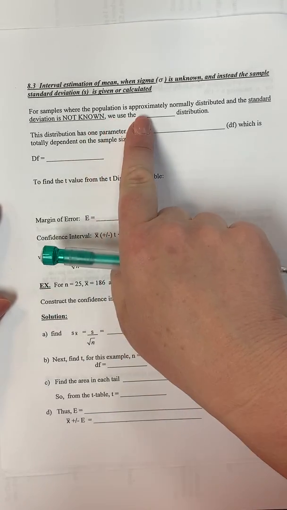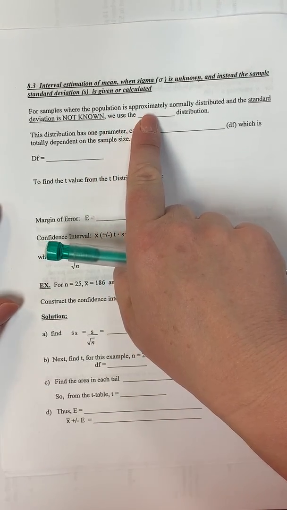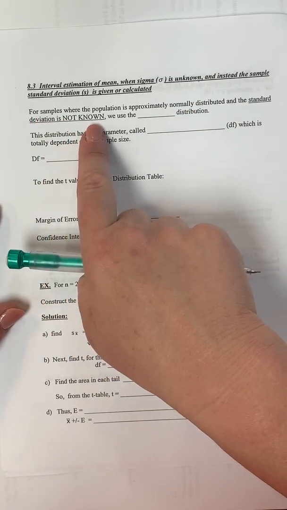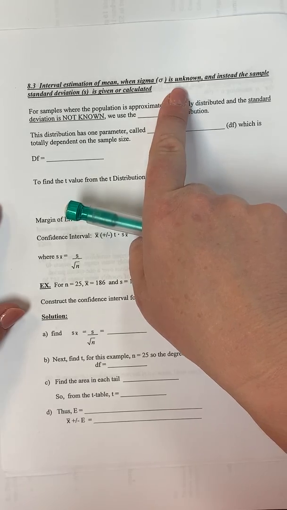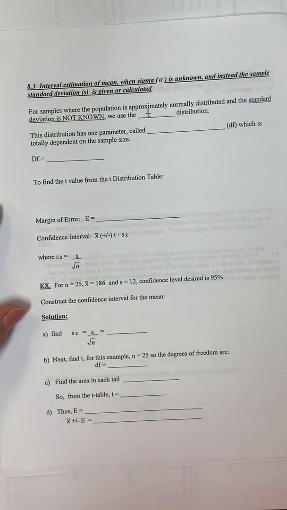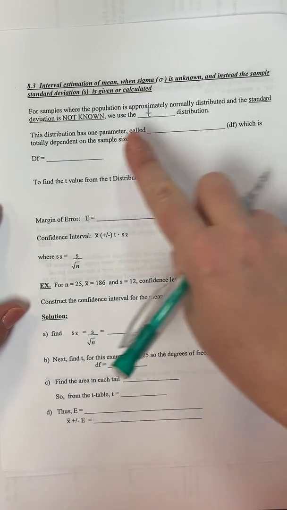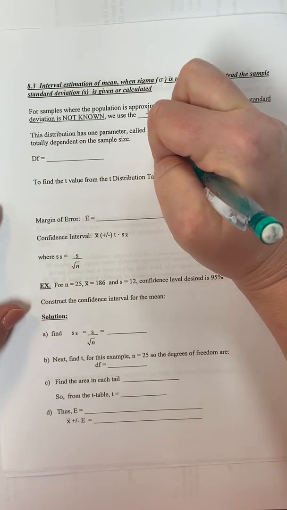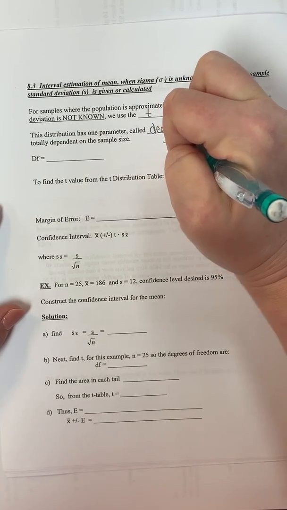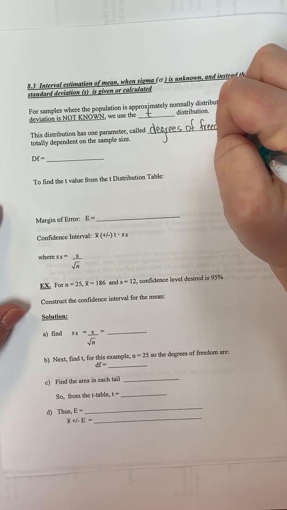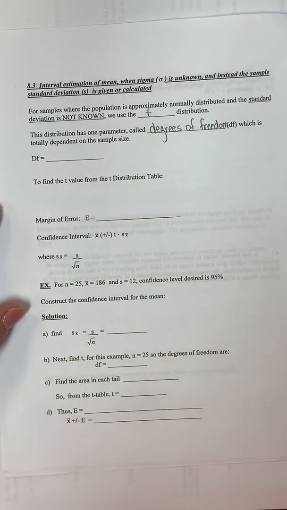So for samples where the population is approximately normally distributed and the standard deviation is not known, remember sigma is unknown, we are going to use the T distribution. Okay, this distribution has one parameter. It means one thing we need to know, and that is the degrees of freedom, also known as DF for short.